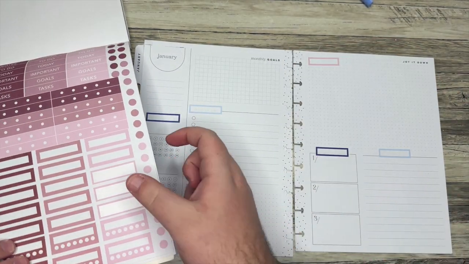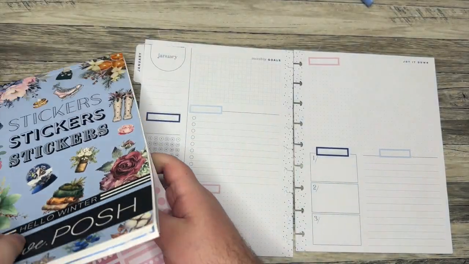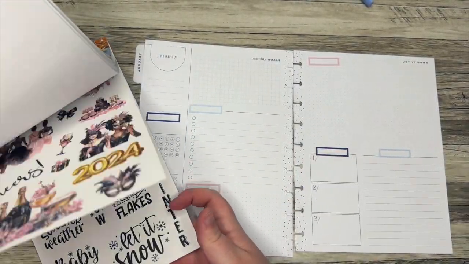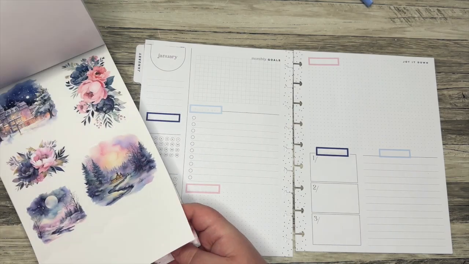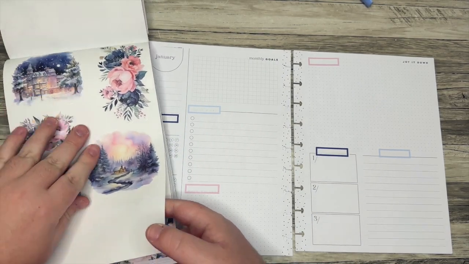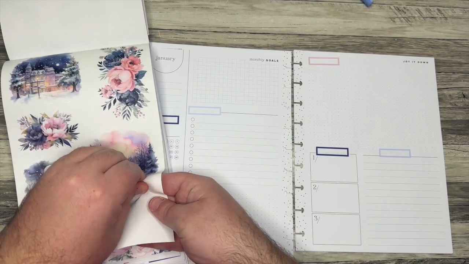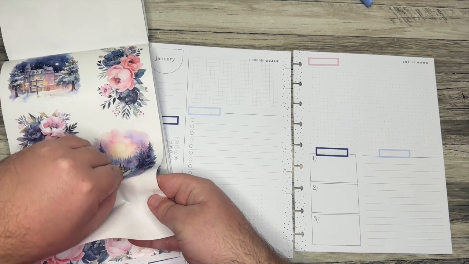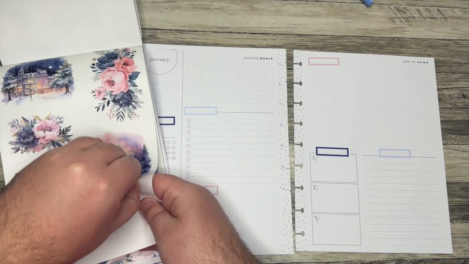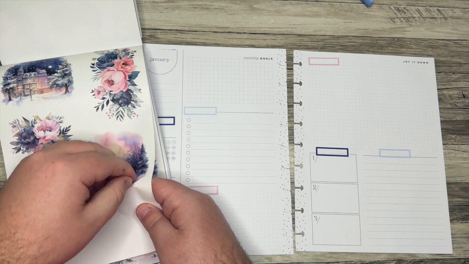All right, so let's do some decorative. There's definitely going to be some room that we can do some of these beautiful big stickers. So I want to pull this one. Oh, hello, come on, you can do it.